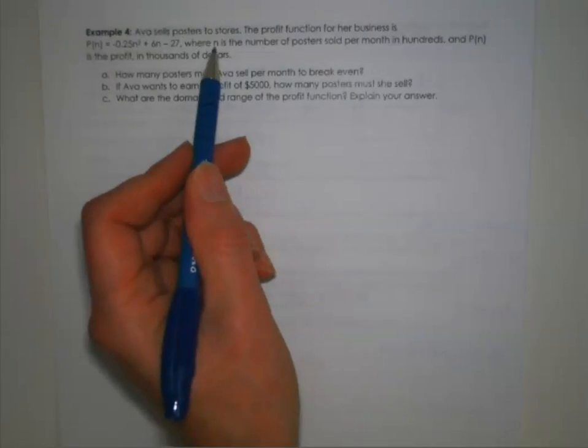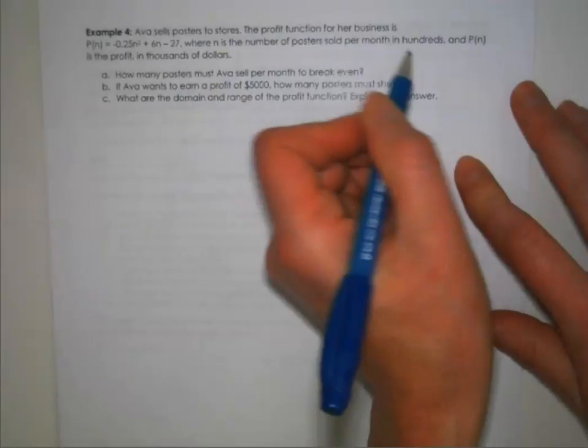Okay, so in this question, we have someone selling posters, and the profit function for her business. Last time we used the word revenue, but those words are interchangeable, profit and revenue. So the profit function, profit is just how much money she's going to make, is a function of how many posters she sells. So N is the number of posters she sells, and P is her profit. And it can be found using this equation. So the other thing to be aware of here, though, is it says that N is the number of posters sold per month in the hundreds.